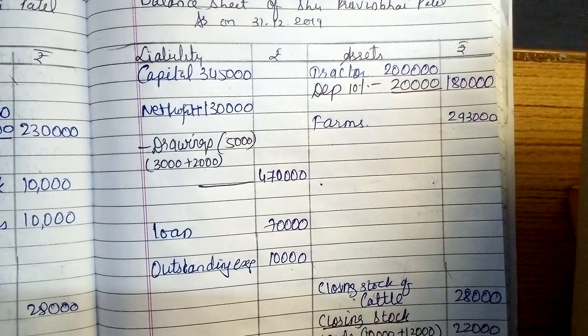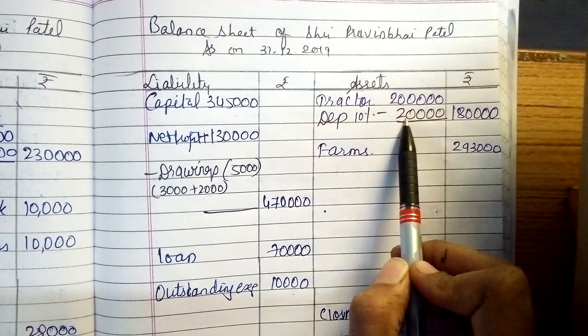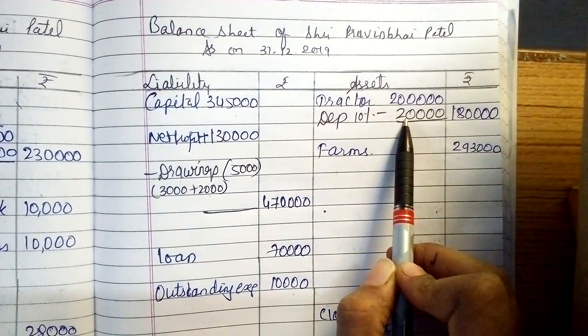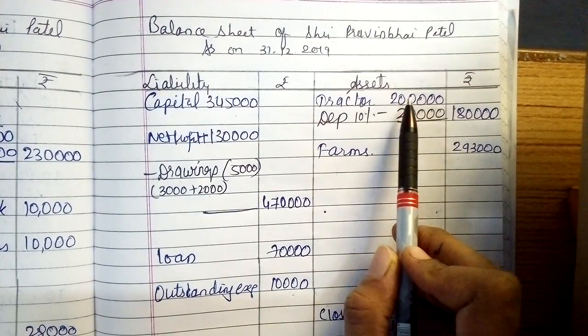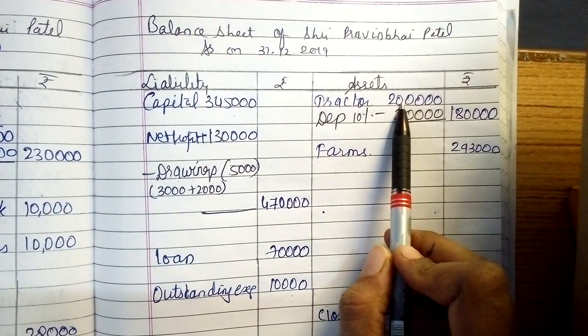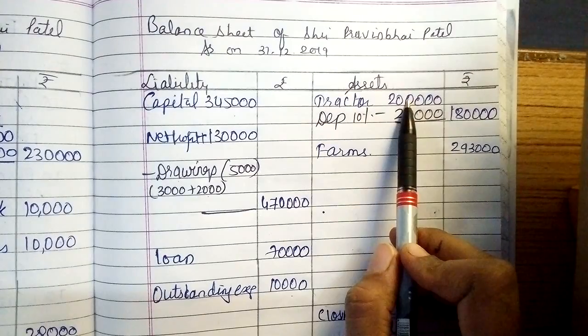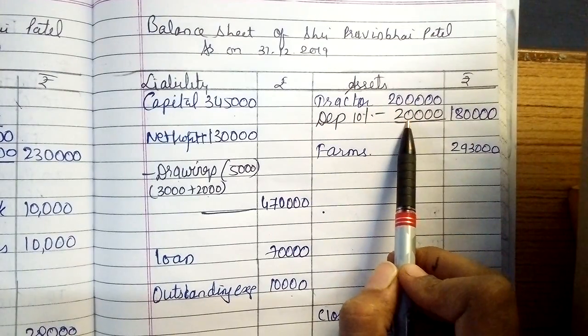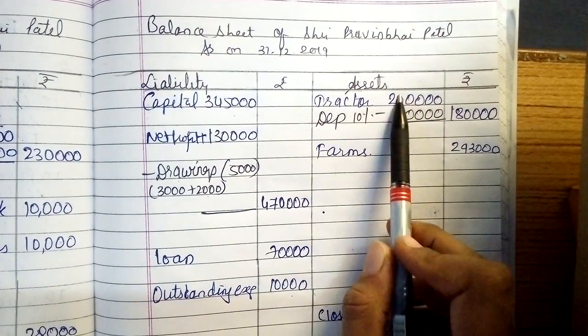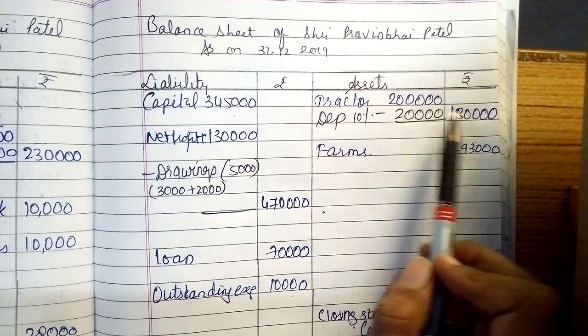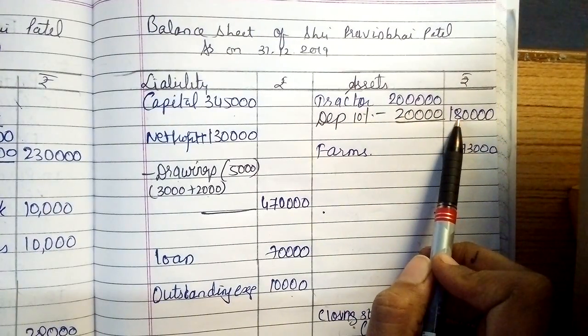Next, adjustment number 4, provide depreciation on tractor at 10%. So 10% depreciation. In absence of any date, it is assumed that this is the balance as on 1/1. So 10% on this 2 lakh, so depreciation is 20,000. So after deducting depreciation, the value of tractor is 1,80,000.